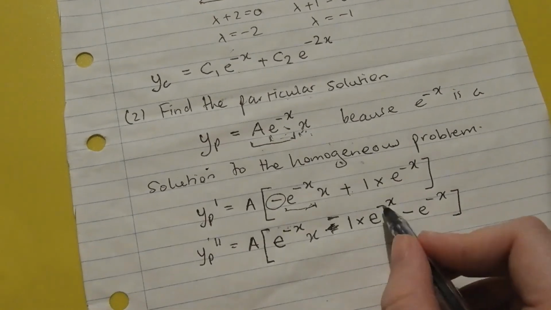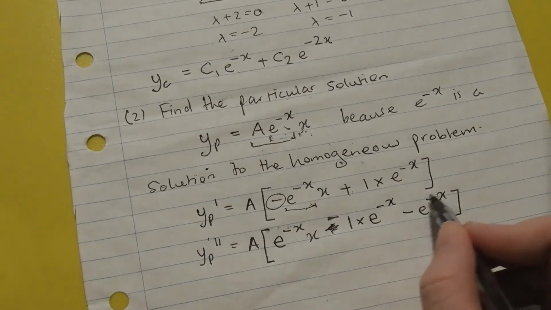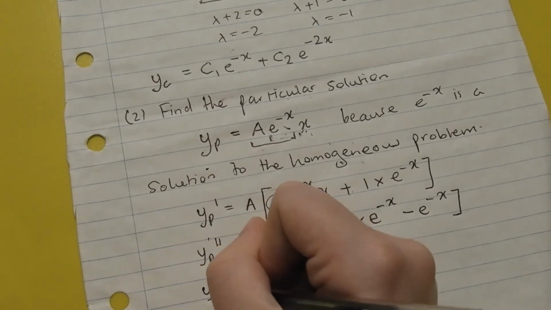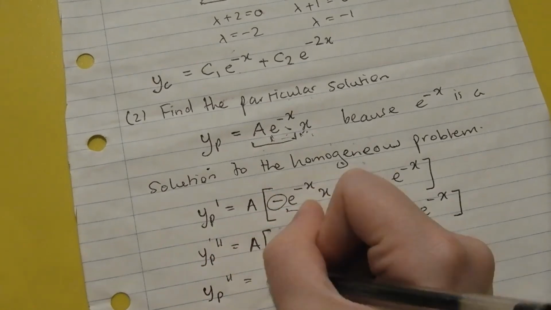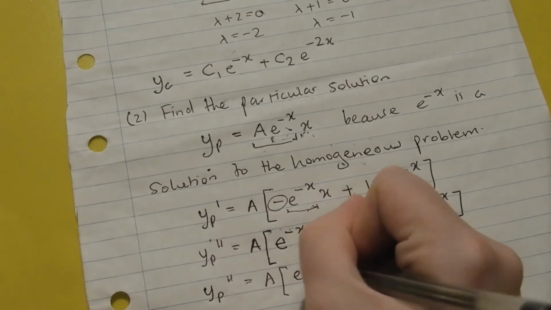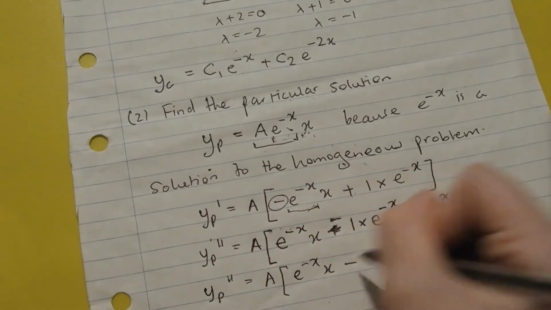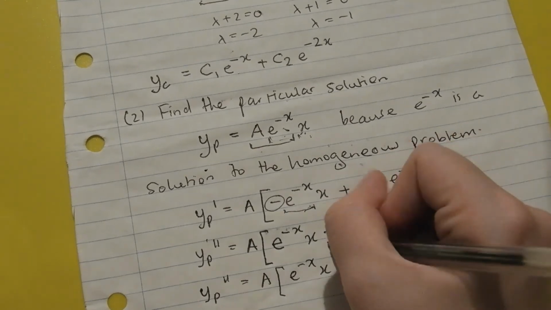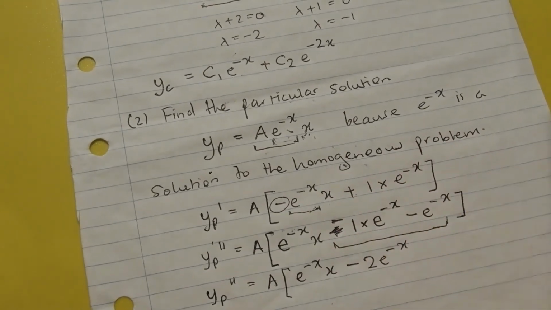So negative e to the negative x minus e to the negative x is negative 2 e to the negative x, so yp double dash is a e to the negative x, x minus 2 e to the negative x. So all I've done is combine these two sections.